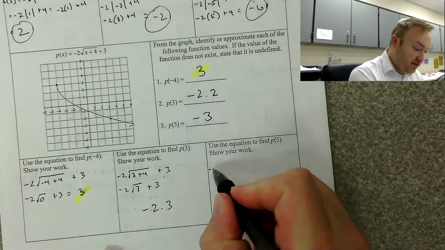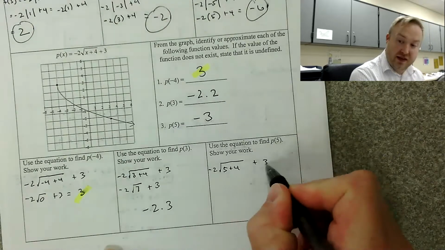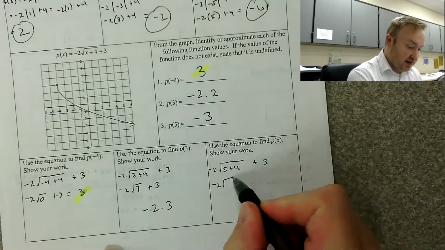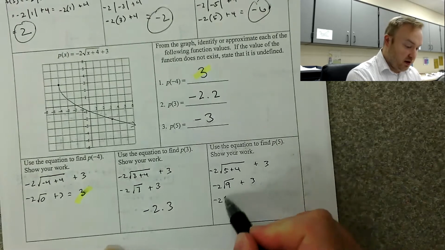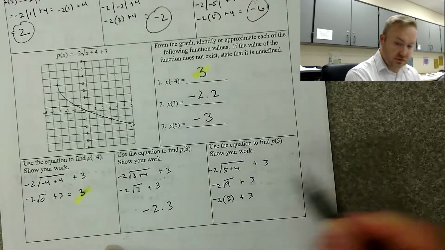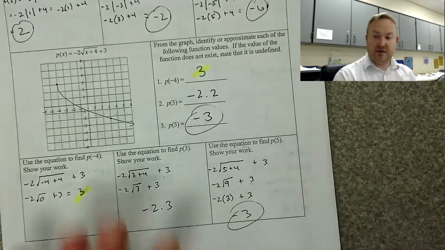For p of 5, -2 times the square root of 5 plus 4, and then a +3 on the outside. That's -2 times the square root of 9 plus 3. Square root of 9 is 3. And now I have -6 plus 3, which is -3, same value.